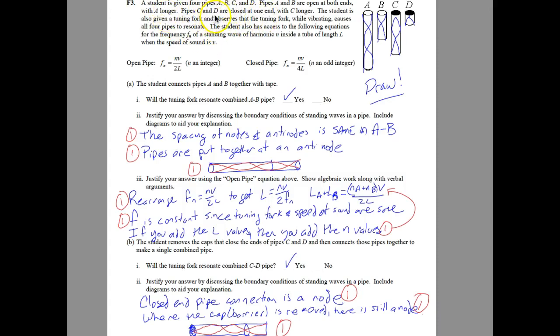So I have a student who's given four pipes, A, B, C, and D. So here's our four pipes. Pipes A and B are open at both ends. Pipes C and D are not. The student takes A and B and puts them together and makes one tube that looks just like this. They want to know, will the tuning fork resonate at the combined AB pipe? And absolutely positively it will.